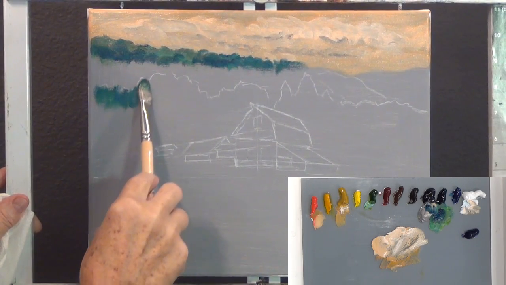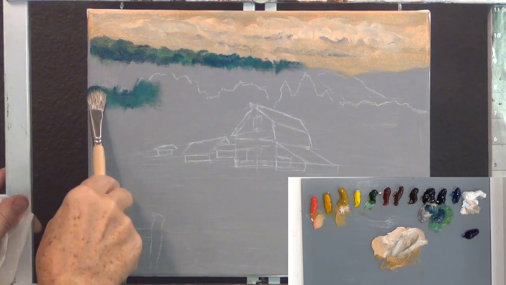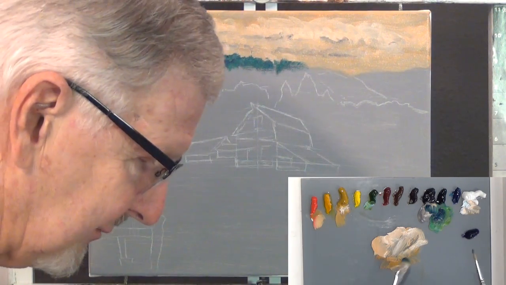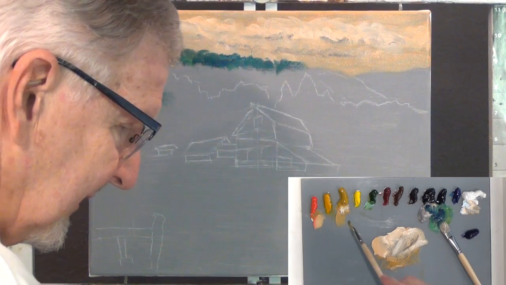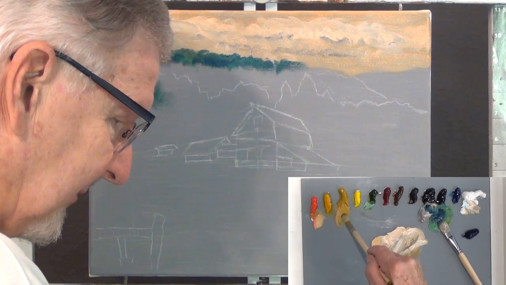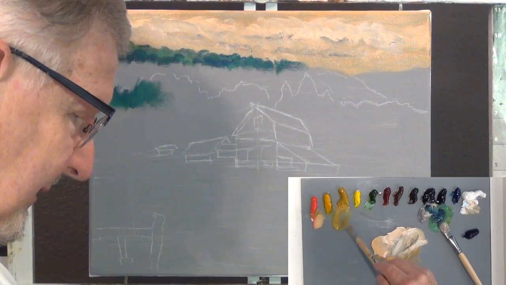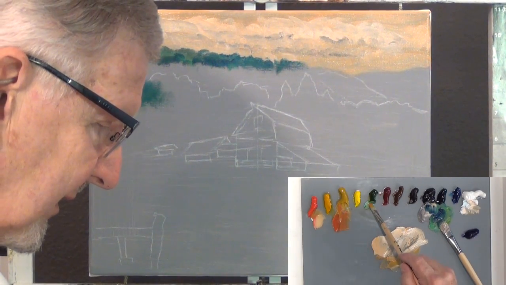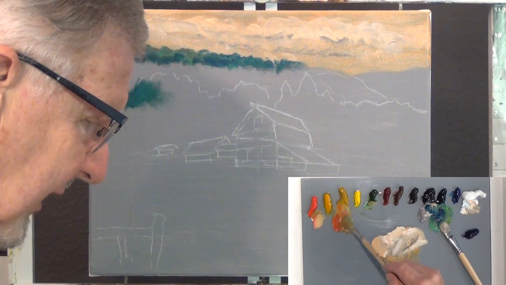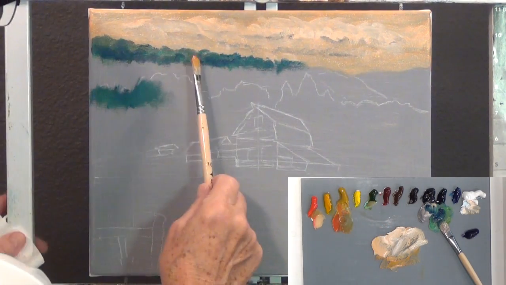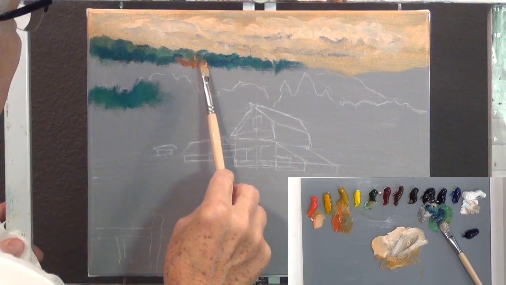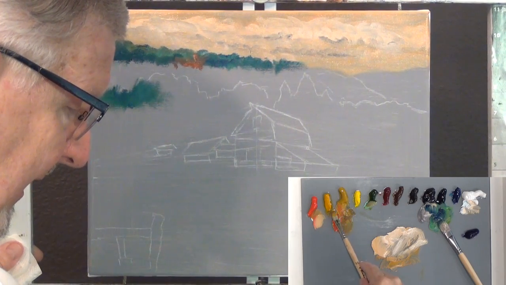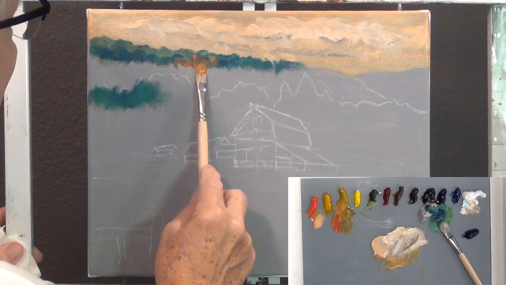Just throw some of that in here and clean my brush out a little bit. Leave that, and let's go back and I'll get my other filbert here and start picking up some sort of orange colors. I'm going to use this yellow ochre and a little bit of red again. Start getting some colors that are some green going to red, that sort of color. We'll start putting in a few of those, if I can get them in here. Almost too bright. Get some more yellow ochre in there. Okay, here we go.